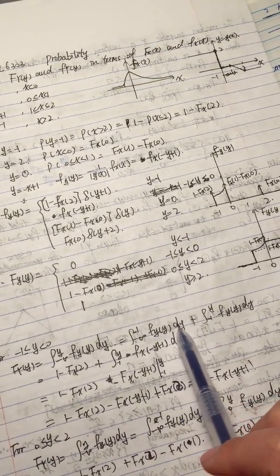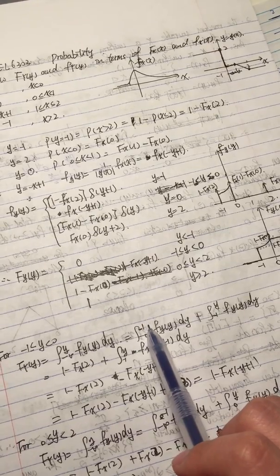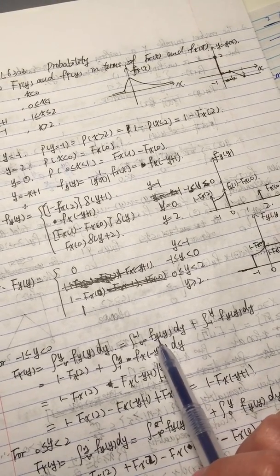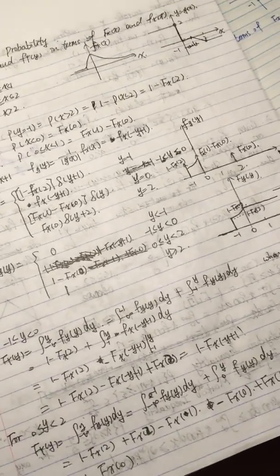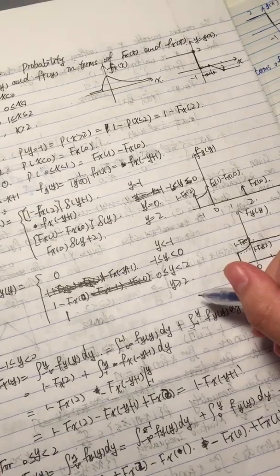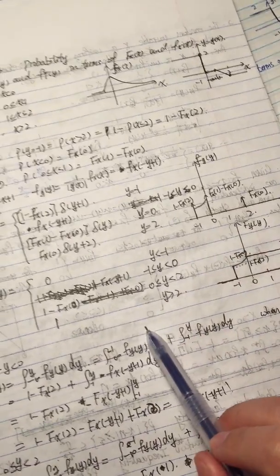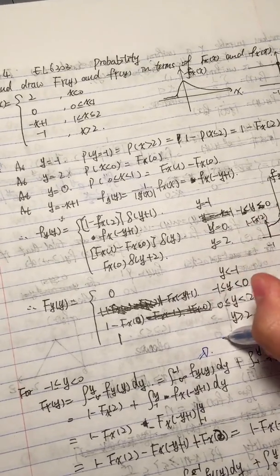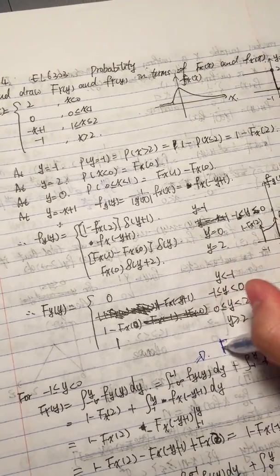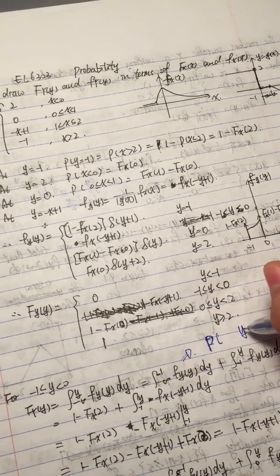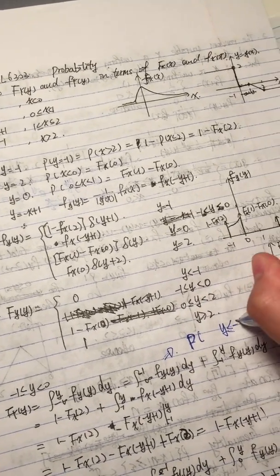In the first situation, -infinity to -1, the integral of f of y dy means that we can know that it just equals the probability of y smaller than -1.